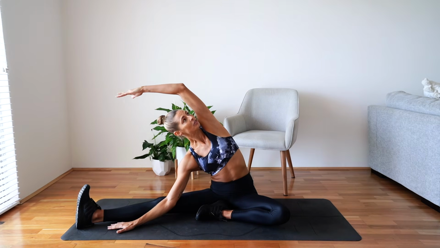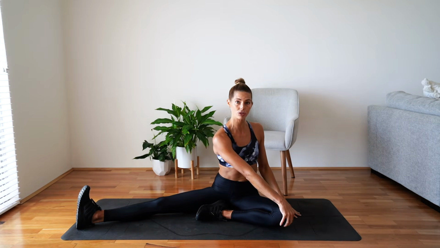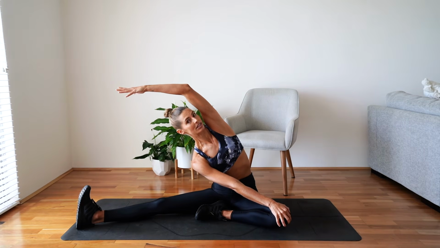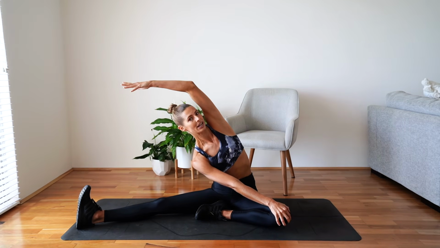Now, if you want to go even deeper here, you can come back up to sitting. We're going to place the opposite hand onto the knee, reaching up again with the fingertips and then bending over. So this is going to give you an extra twist and get even deeper into that QL. So there are my top 3 stretches to give you instant relief from lower back pain. Now remember, like with any type of stretching, the more you do, the better you're going to feel. So if you can try and incorporate these stretches in your daily routine, I promise that lower back pain is going to be gone and you're going to be feeling a million dollars.